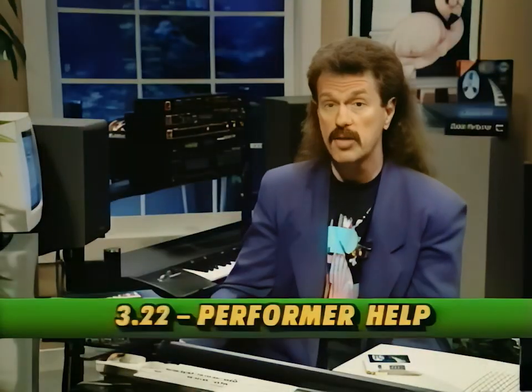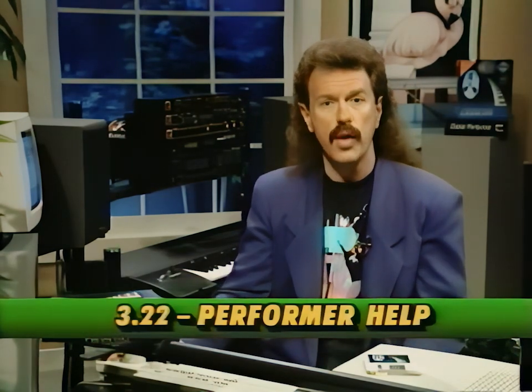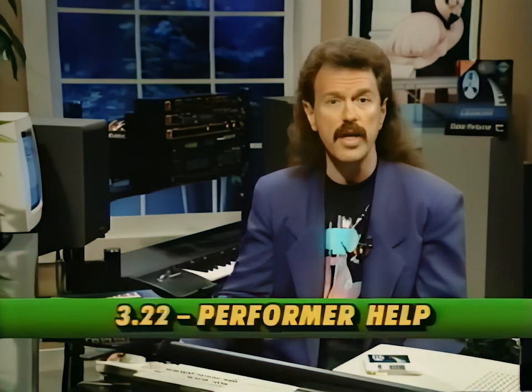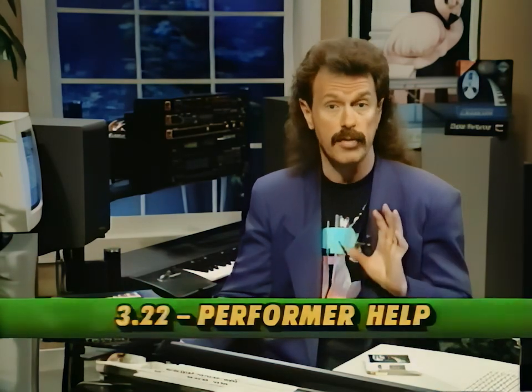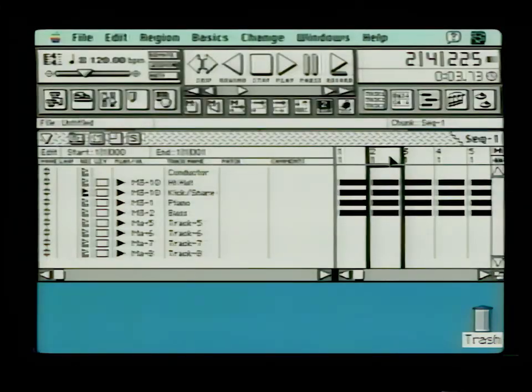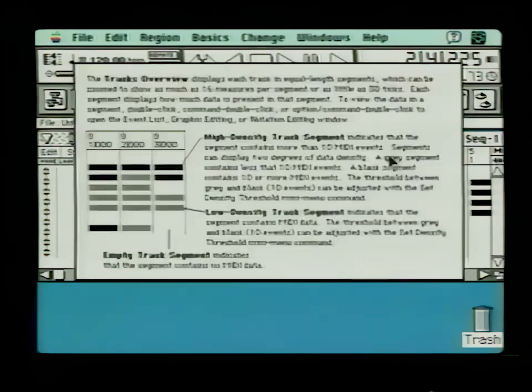Now I'm going to show you something special. There's a clever way to get quick, on-screen explanations of each feature in the program. It's called Performer Help, and here's how to get it. I want information regarding the ruler bar in the tracks window. I move my arrow to the ruler bar and press the Command, Option, and Shift keys together to change the arrow into the help cursor, and then click.